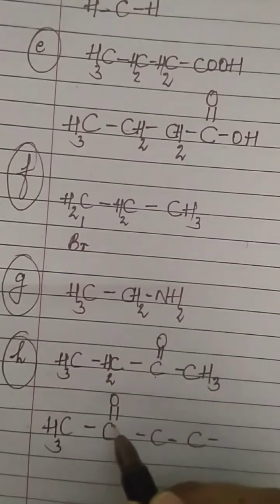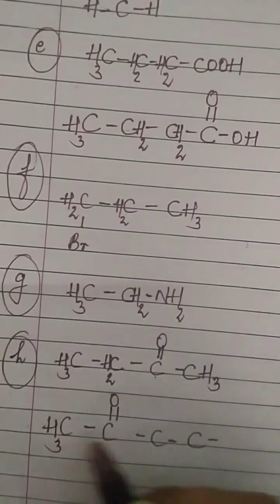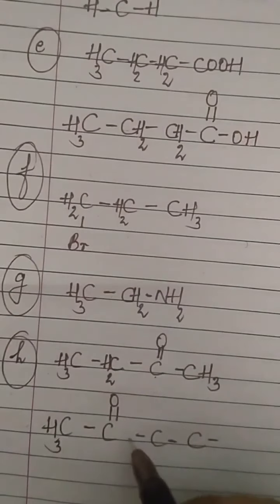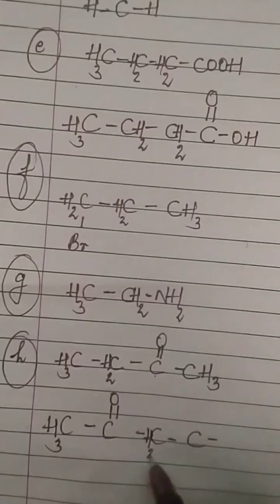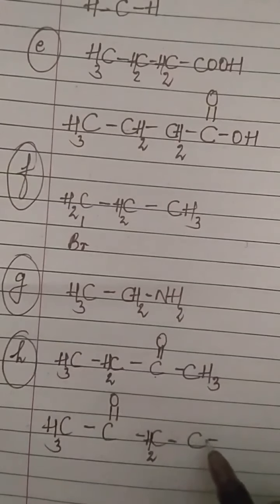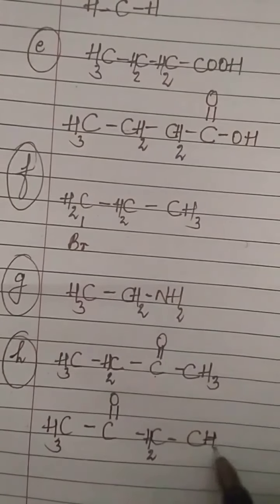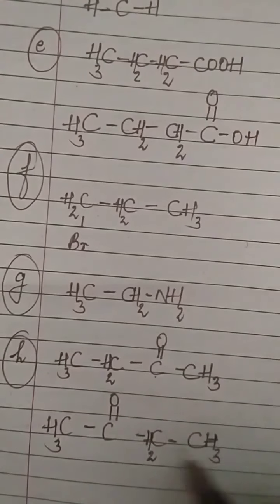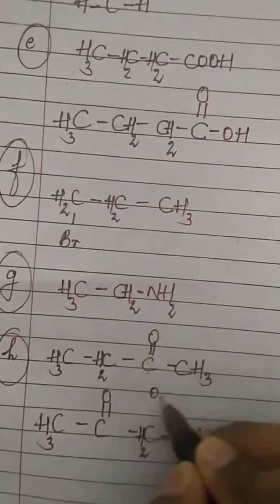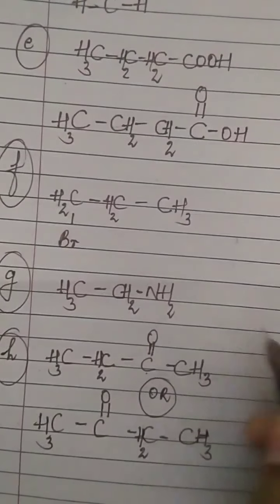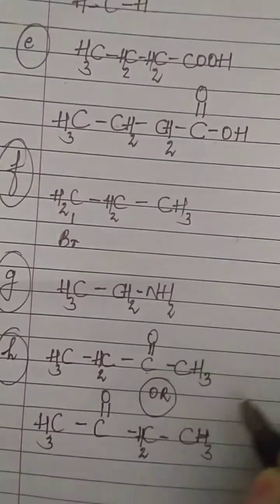For this carbon 1, 2, 3, 4, satisfied. For this carbon 1, 2 and 2 more to go, CH2. For this carbon you have 1 done and CH3. So CH3, C double bond O, CH2, CH3. Both ways you can write. Both are butanone.